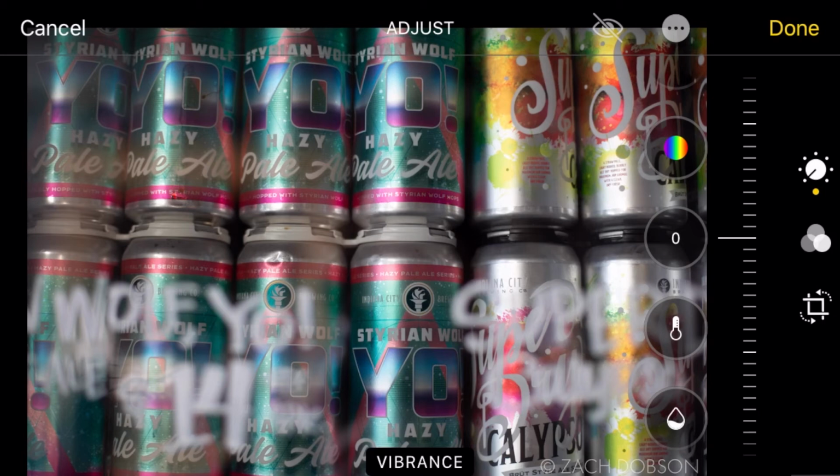So vibrance will pull up things like a sky or those more blue tones that you have on the left side and leave those orange and yellow tones a lot less. So that's a good feature that I like to use a lot. So I would settle somewhere around here.